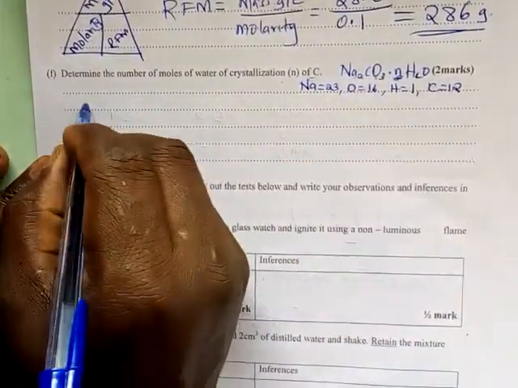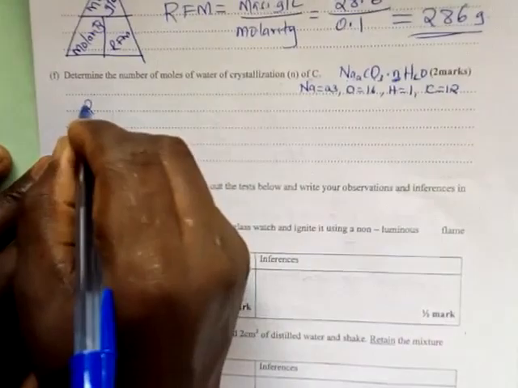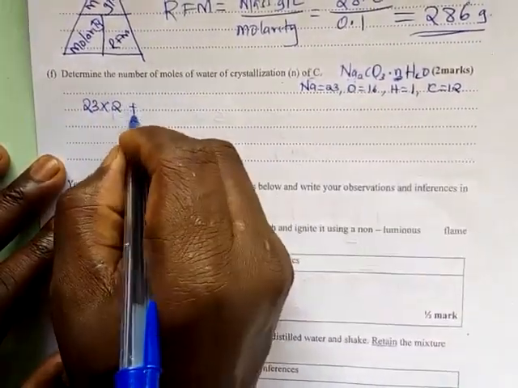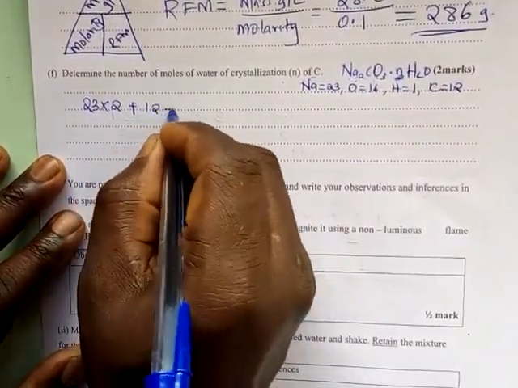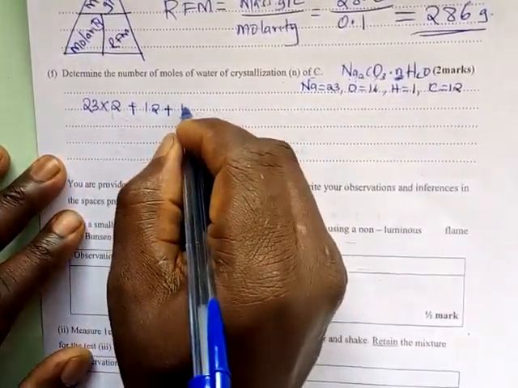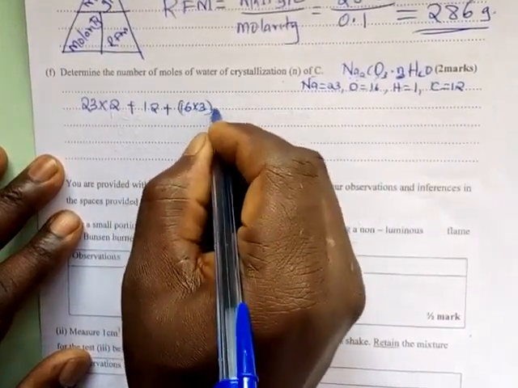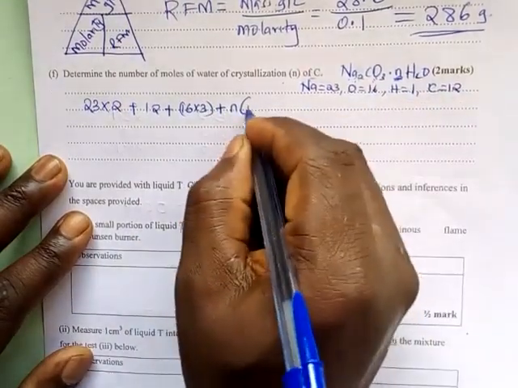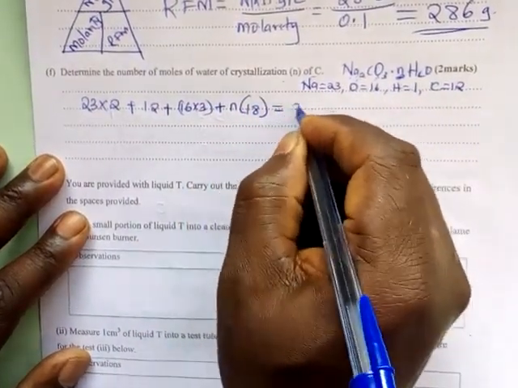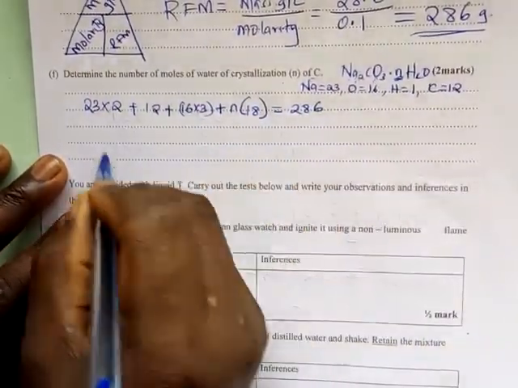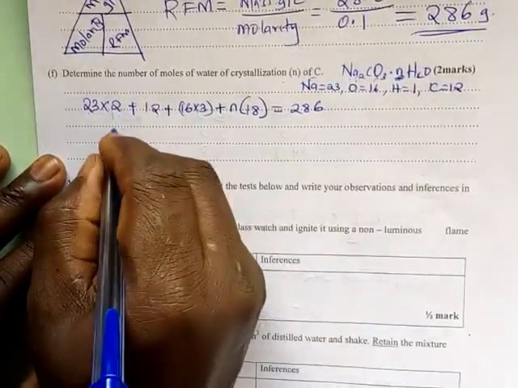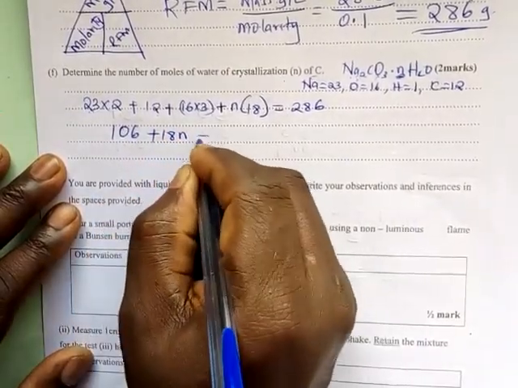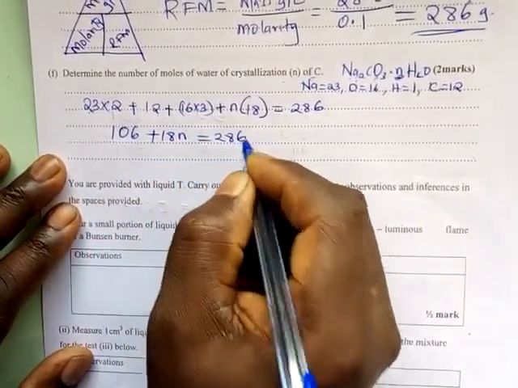So let us calculate this one. Sodium is 23 times 2, plus carbon, which is 12, plus oxygen, which is 16 times 3, plus N times 18, which will give us 286. This plus this gives 106 plus 18N equal to 286.